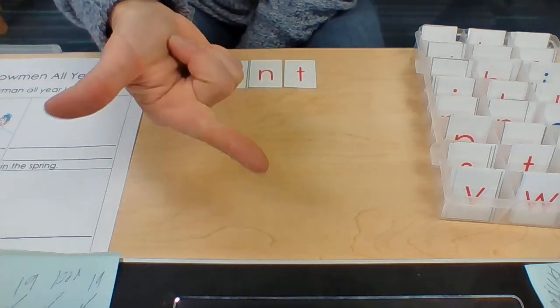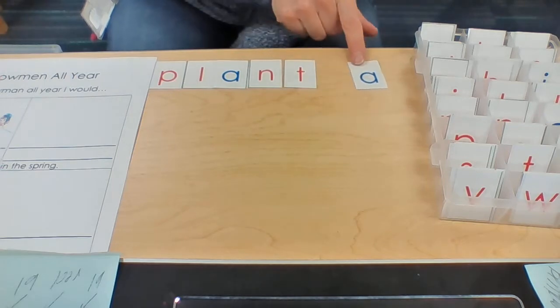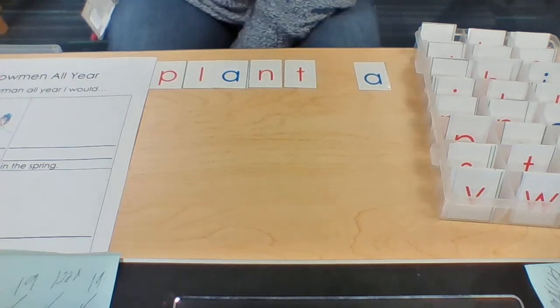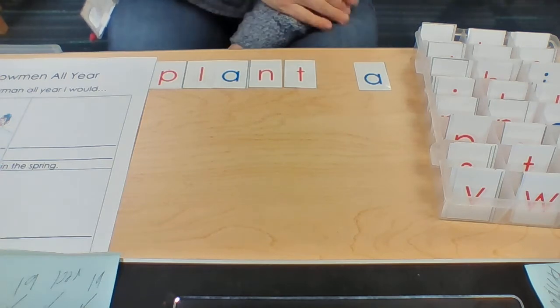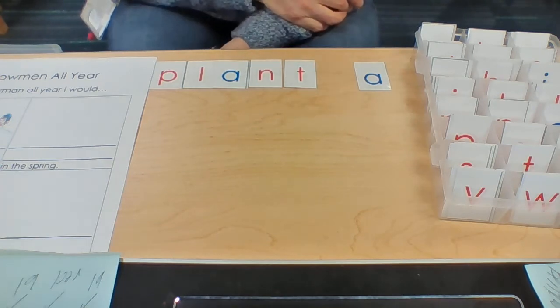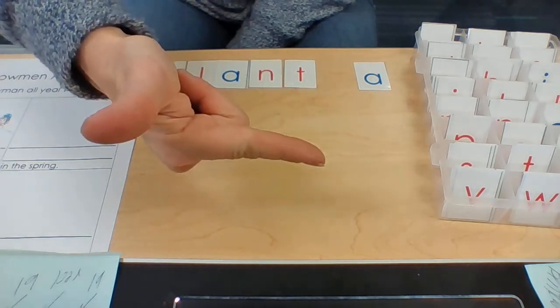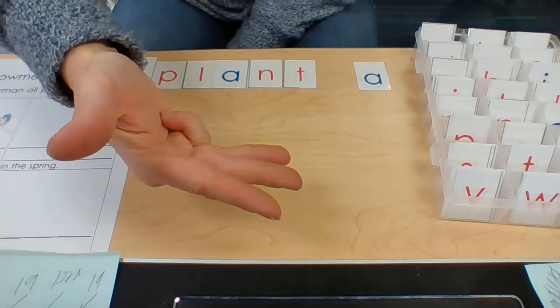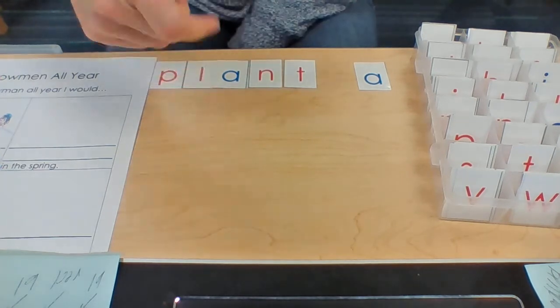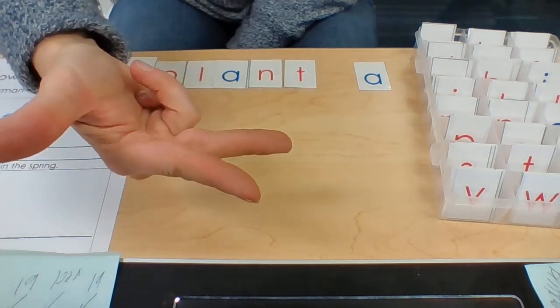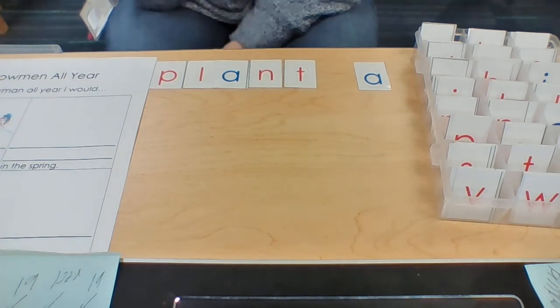Plant. Finger space. Now I'm going to give it a little more detail. I'm going to say I want to plant a flower garden. So, plant a flower garden. Now I have 4 words. So this is 1, 2, I have 2 more words. Plant a flower. Okay, flower.